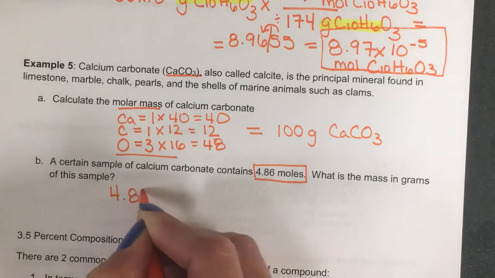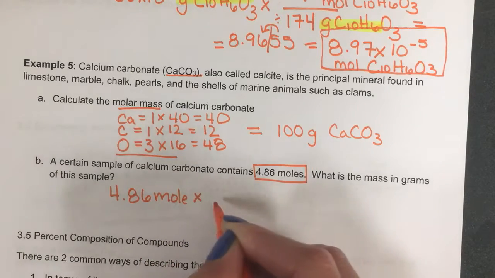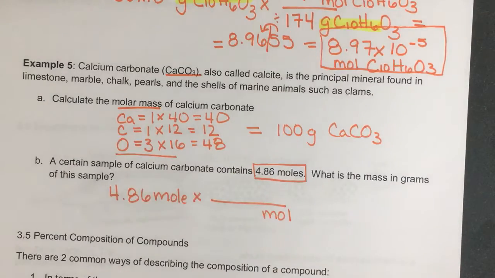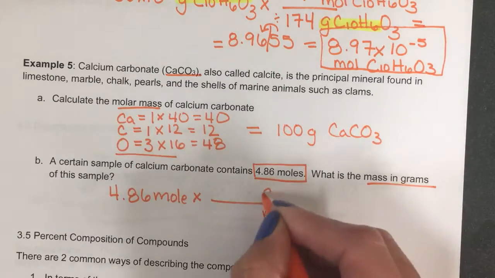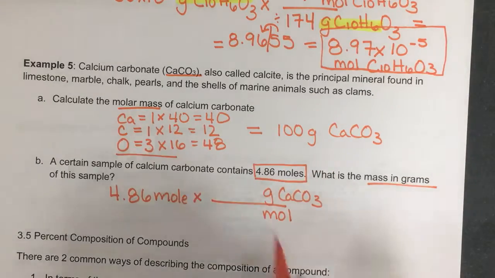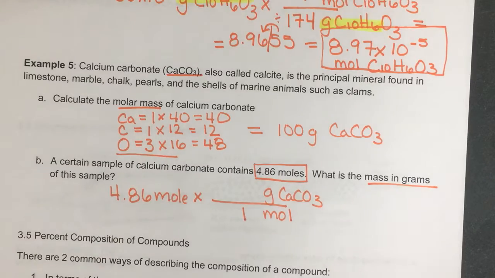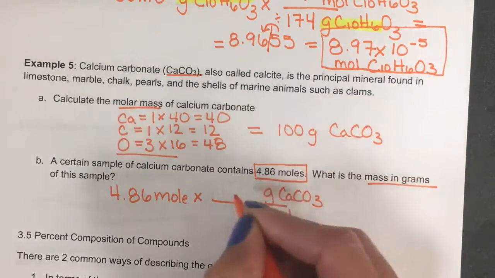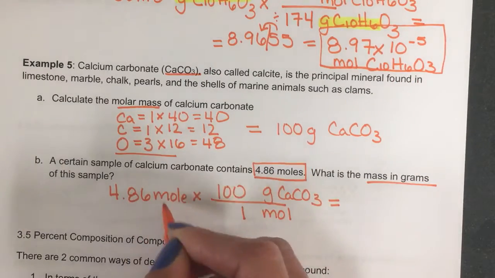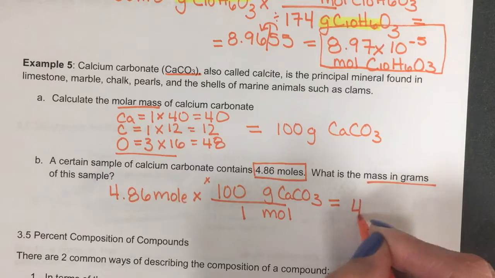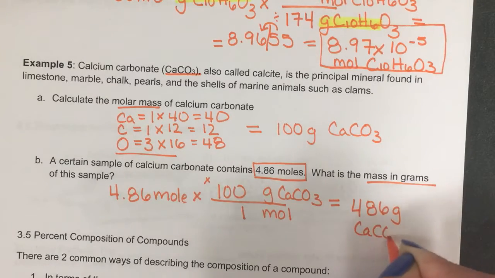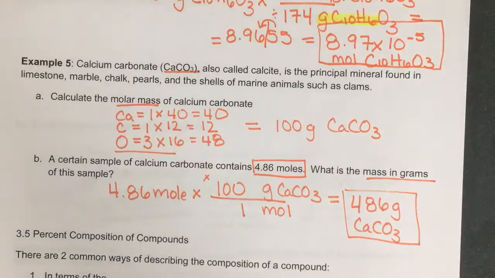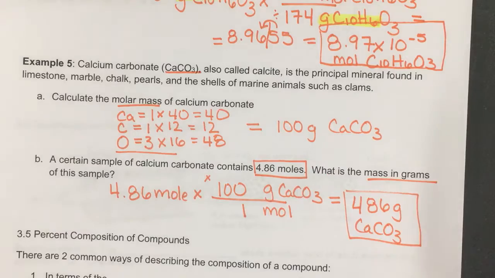I'm starting this time with moles, so I need moles to go away. I'm changing to grams. Well, there's 1 mole of calcium carbonate for every 100 grams. 4.86 times 100, I get 486 grams calcium carbonate. So all of these calculations are exactly the same as we did with elements. The only difference is before I can do my calculations, I need to add up all of my elements in the compound and make sure I know how many of each I have.